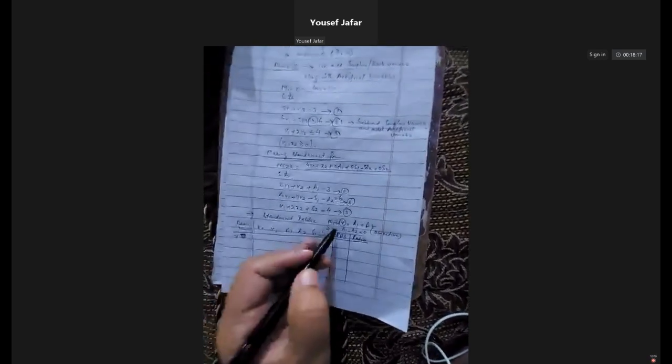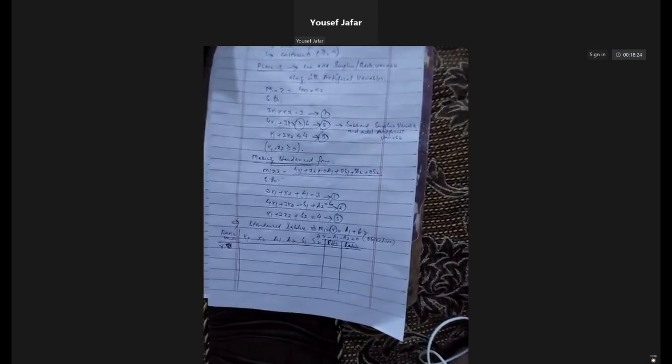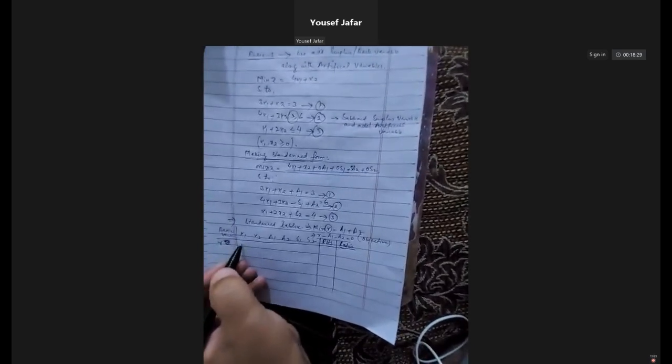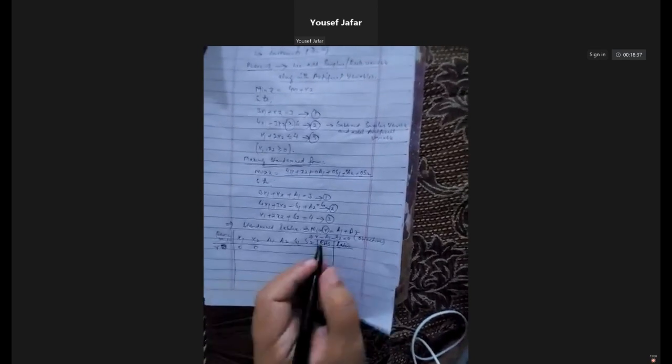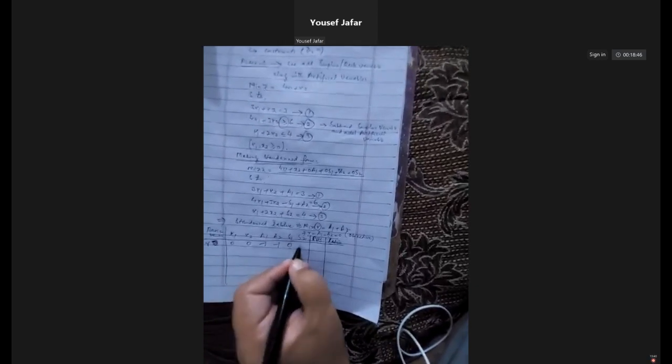Now, in the new objective function that we made by adding the artificial variables, the coefficient for x1 is 0. The coefficient of x2 is also 0. The coefficient of a1 is -1. The coefficient of a2 is also -1, and s1 is 0, s2 is 0, and the right hand side is also 0.